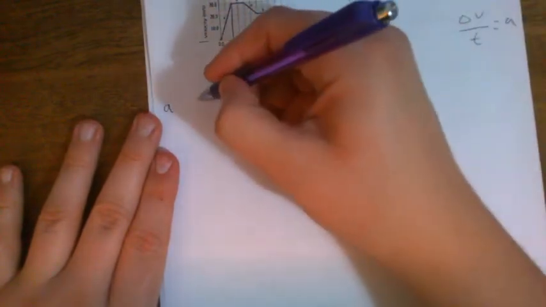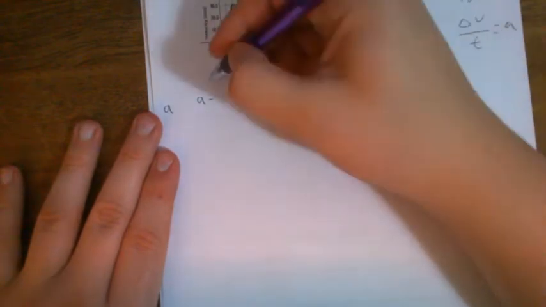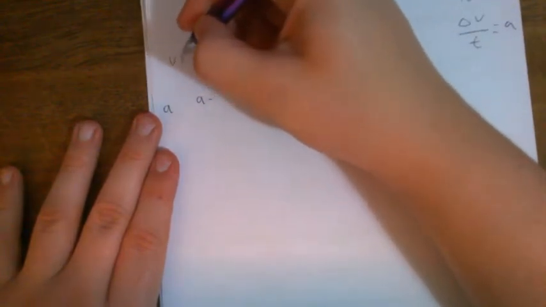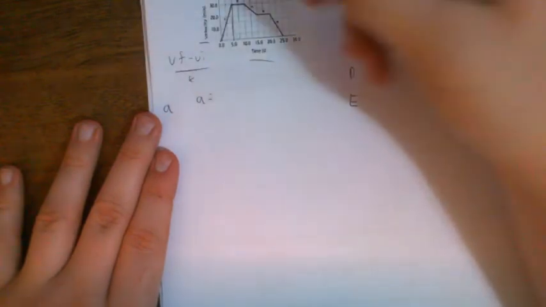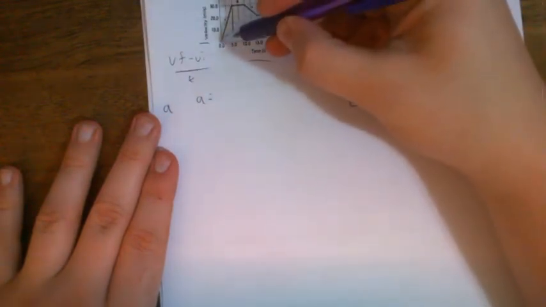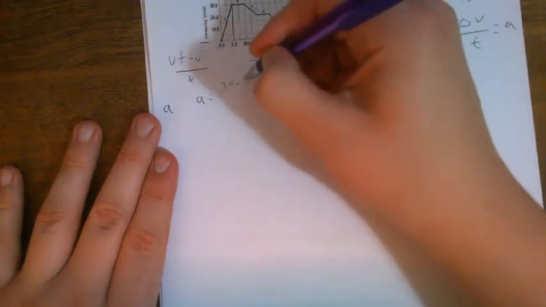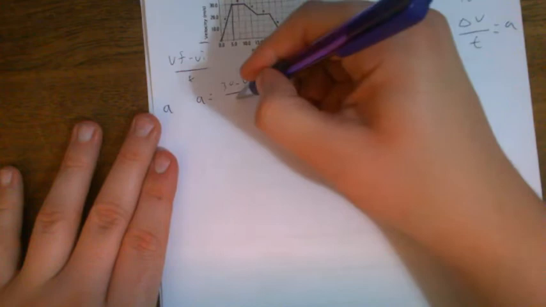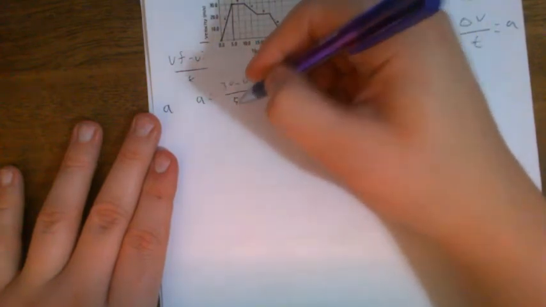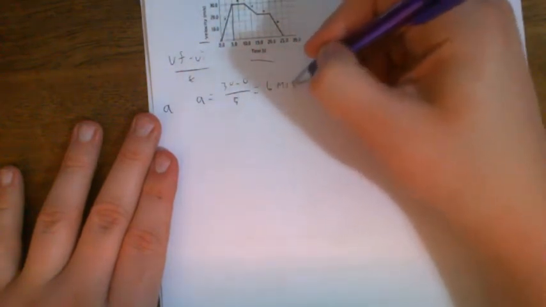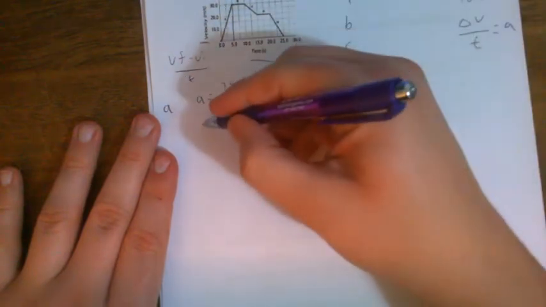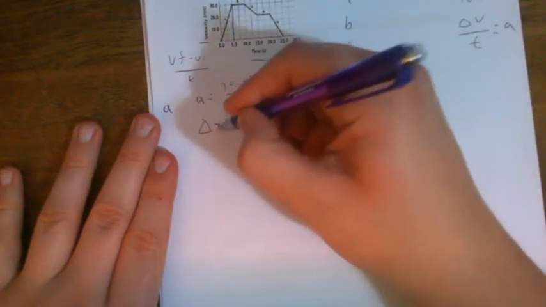So for A, its acceleration is going to be our change in velocity, so Vf minus Vi over T. We go from 0 to 30, so it's going to be 30 minus 0 over 5 seconds. So 30 minus 0 is 30 divided by 5 is 6 meters per second squared. So that's our acceleration. And then our displacement is going to be geometry.